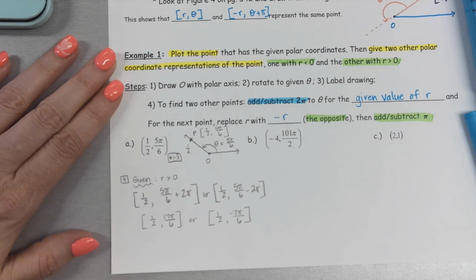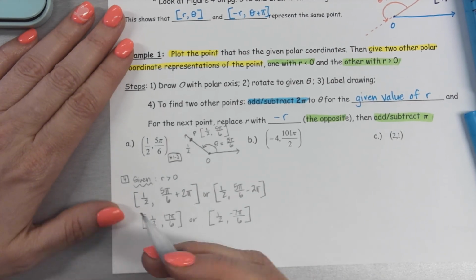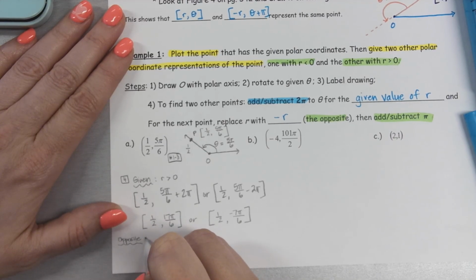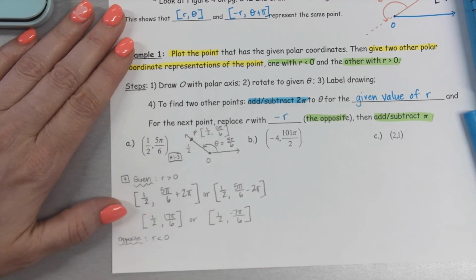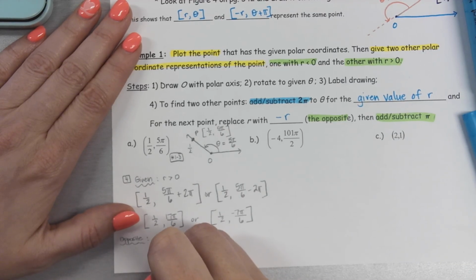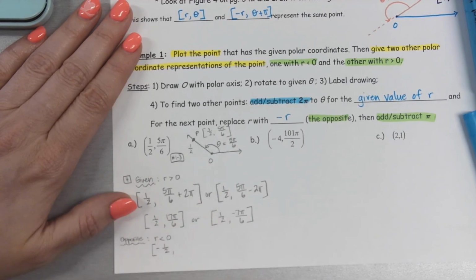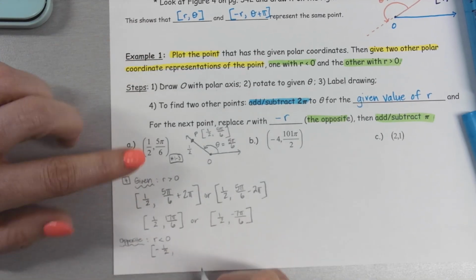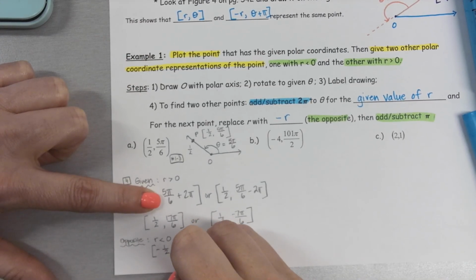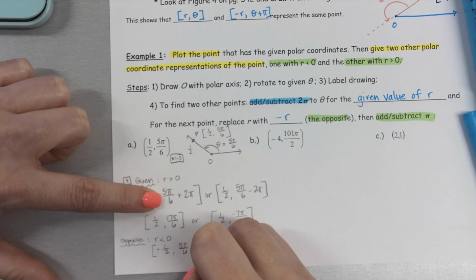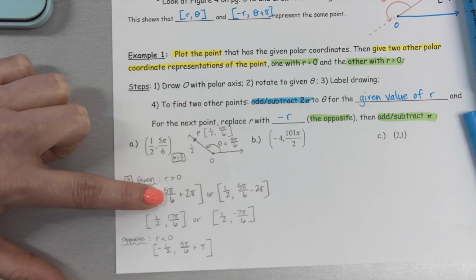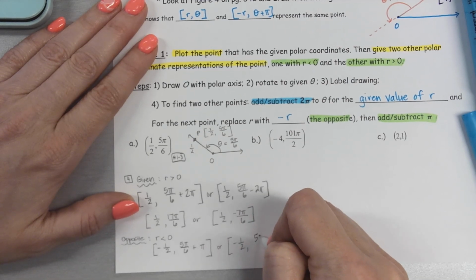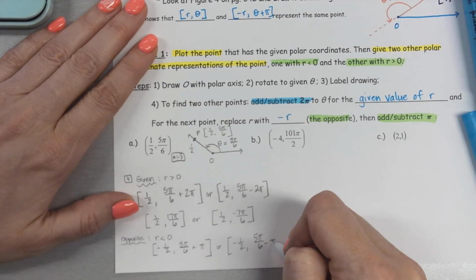The second part is going to be the opposite. Okay, so in this case, your opposite is that r is negative. So you're going to have negative 1/2. And then because you have the opposite here, we're going to add or subtract π to the original. So we can do [−1/2, 5π/6 + π]. Or we can have [−1/2, 5π/6 − π].